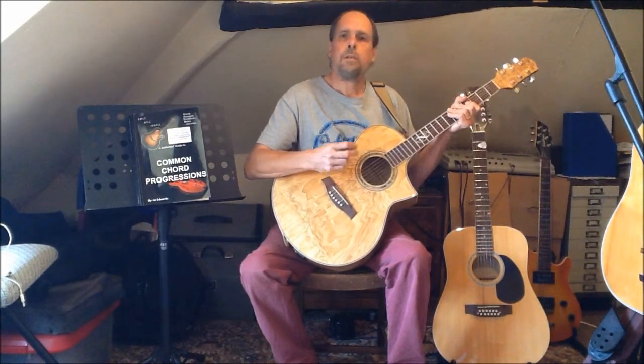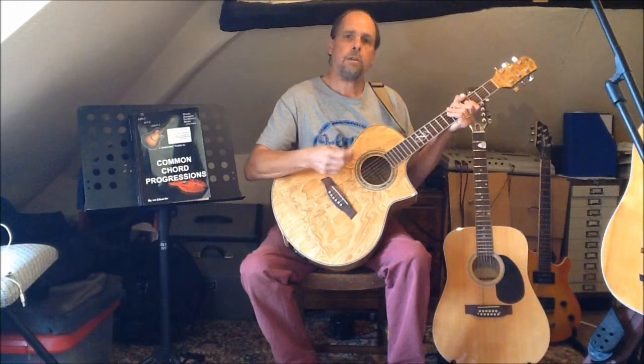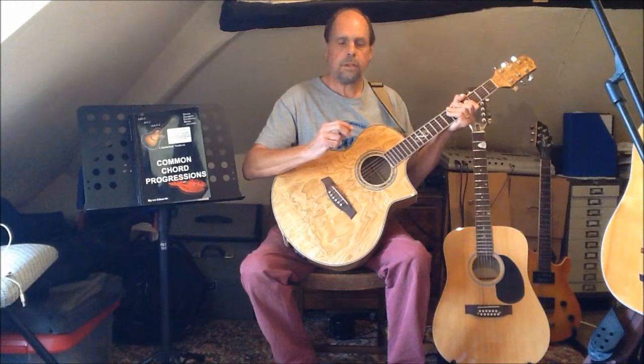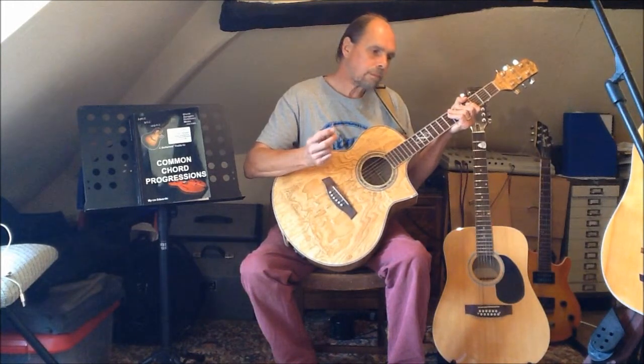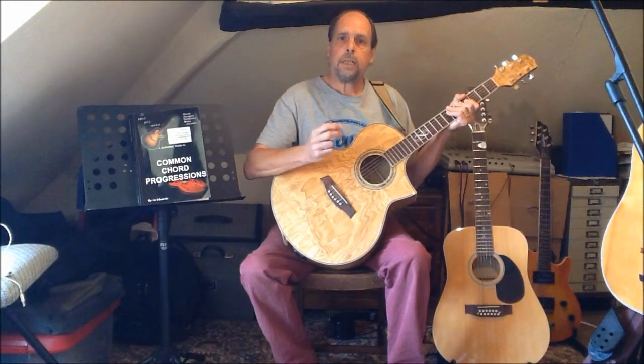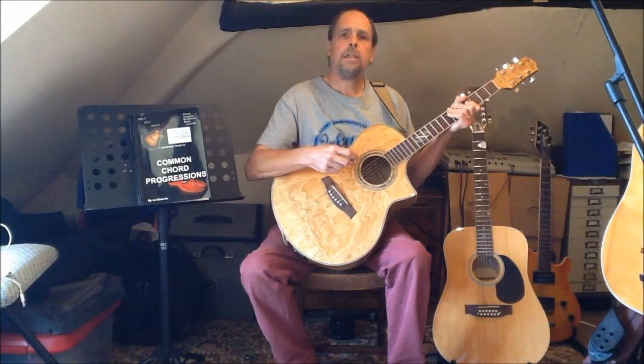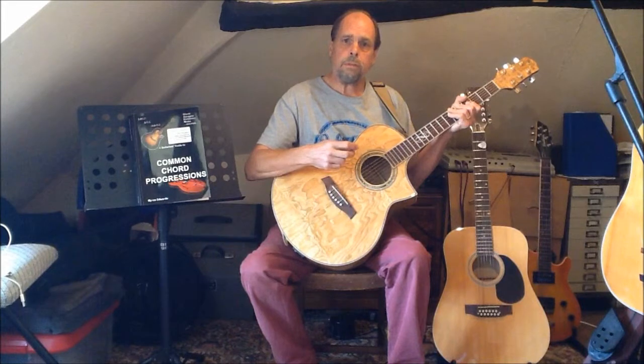If you remember our discussion of the cycle of fifths, you'll recall that when the tonic moves by a fourth or a fifth, then just one single note changes in the scale. So keys that are a fourth or a fifth apart are therefore very closely related and can usually be relied on to work well together.